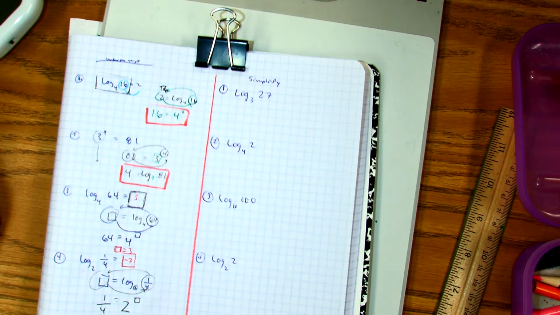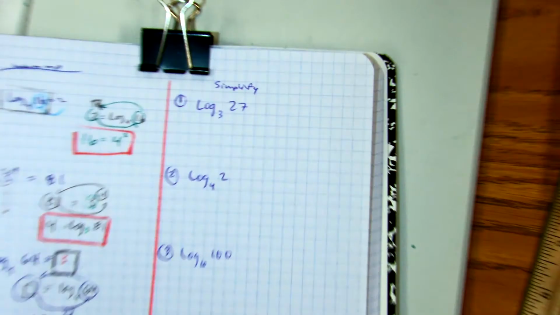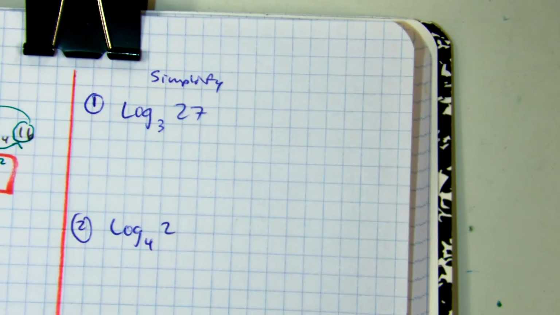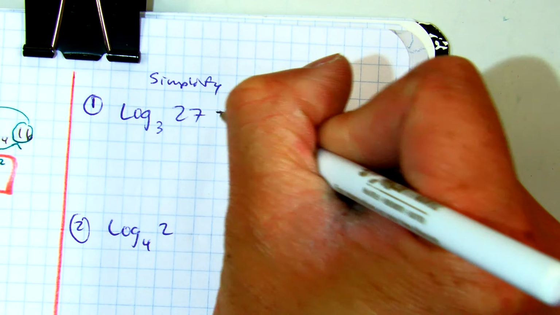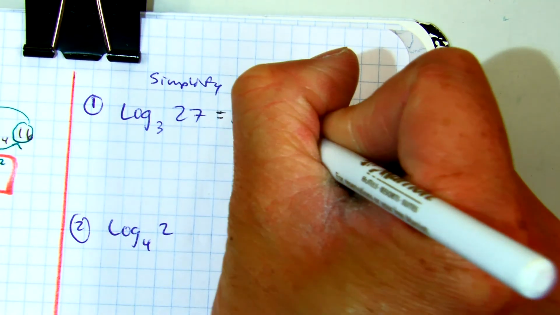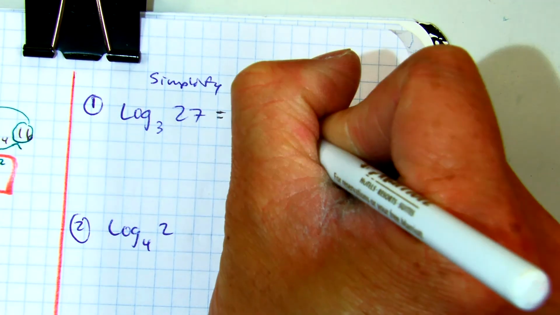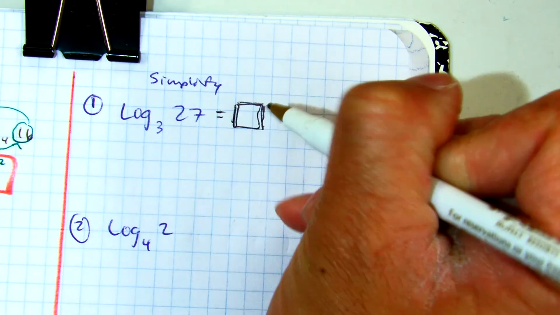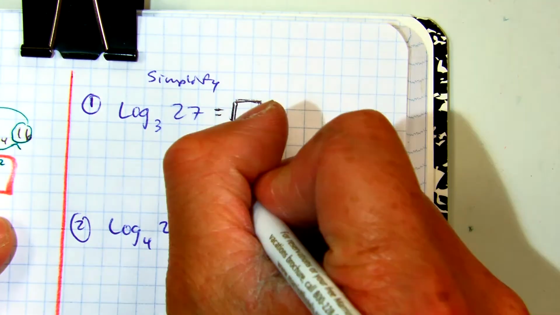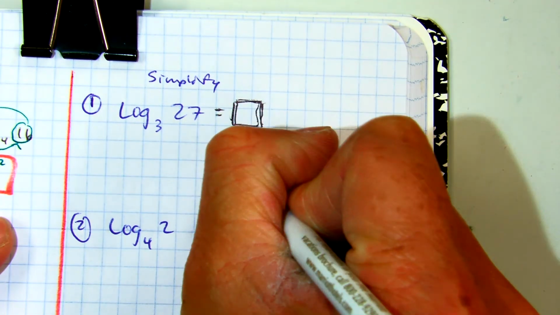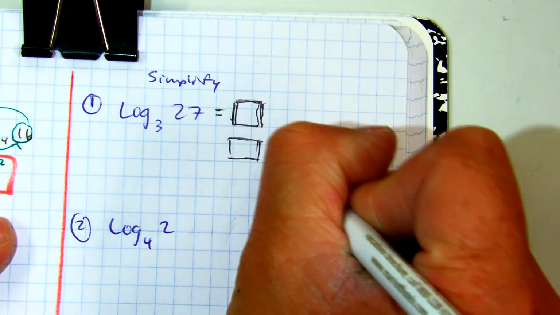All right, let's go through this problem. You are simplifying or evaluating the logs. I told you guys you can use a box. Again, you're not using a variable because we're not solving for a variable, but there's your box. Class, what's your base? You can also write it on the exponential statement on the right side.